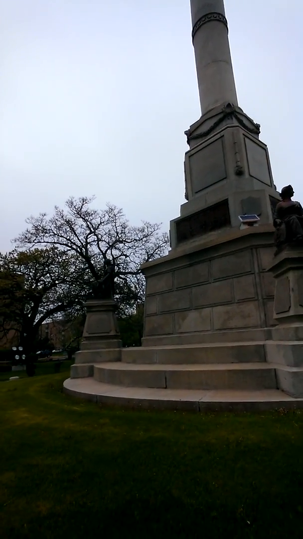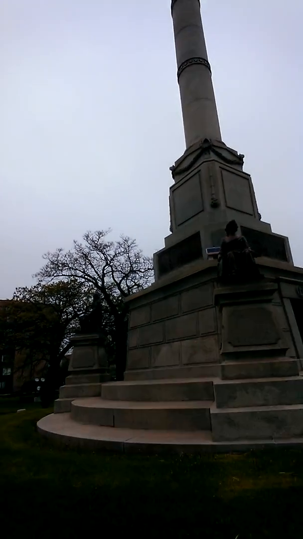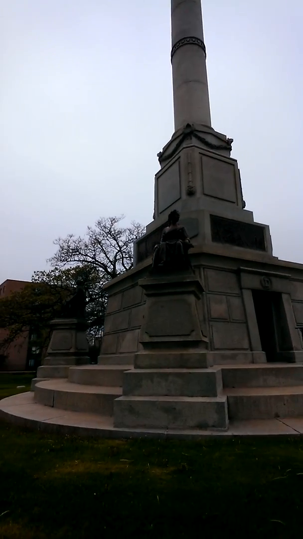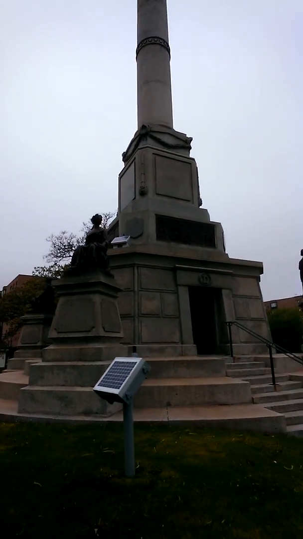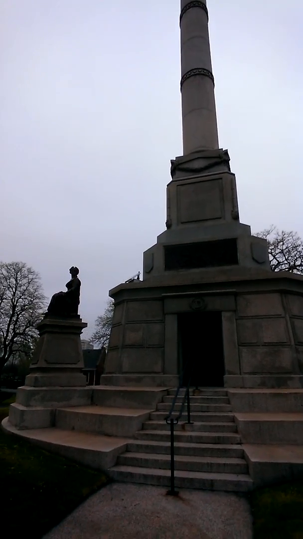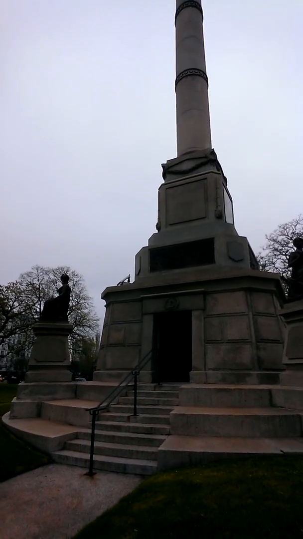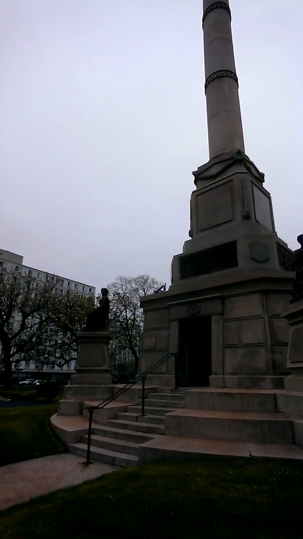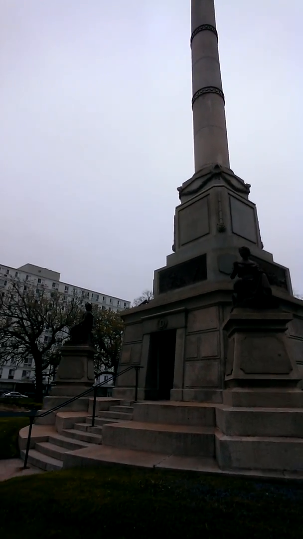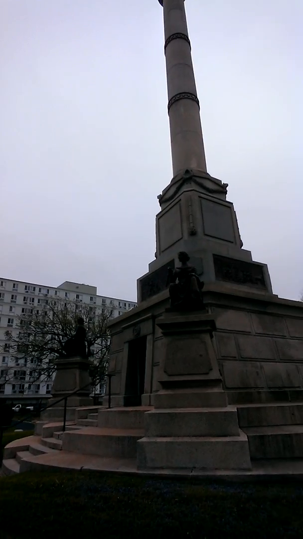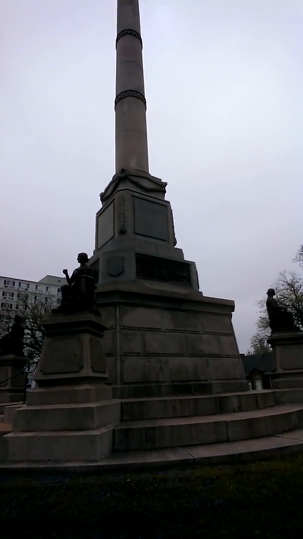I'm going to just walk around the tomb so you can see it. It shows various things dealing with his life. It's quite an impressive tomb. Big place to a small man who changed an awful lot in American history. And of course, through his actions, Abraham Lincoln would become president.